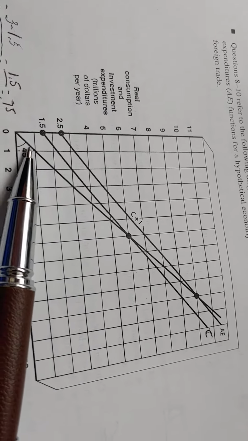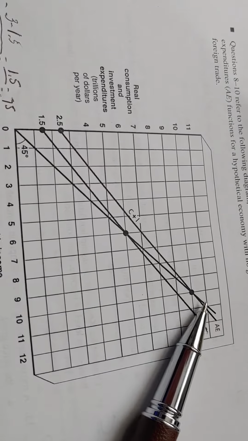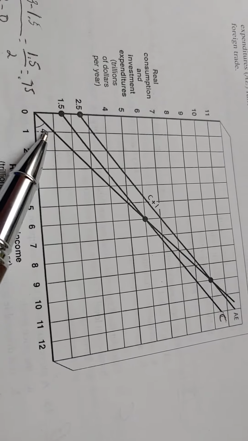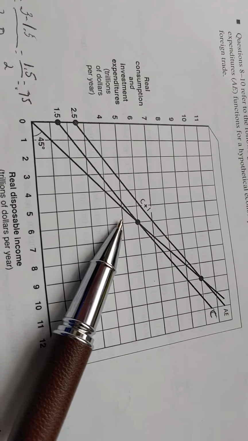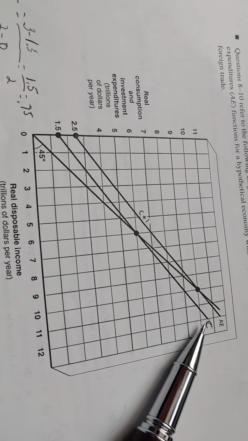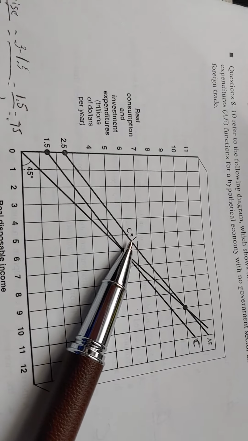Okay. Now follow these lines up just for a minute here. You know where the 45-degree line is. You don't do anything with that. What we've been dealing with though is consumption. This chapter deals a lot with consumption. So pay attention to where C goes. And then we also added on I.